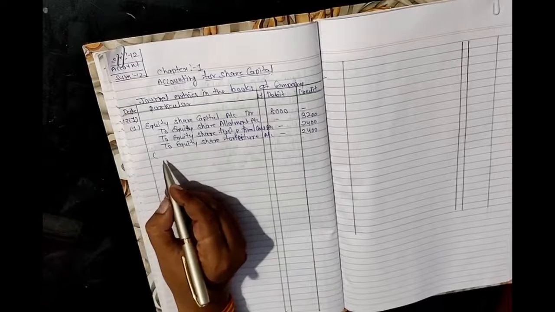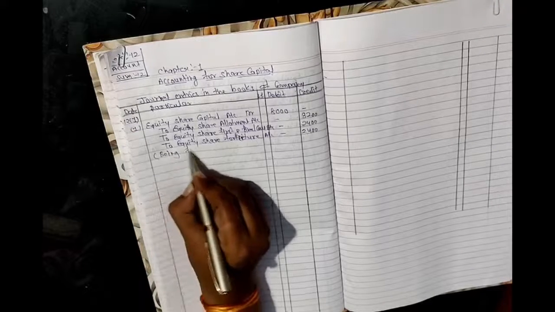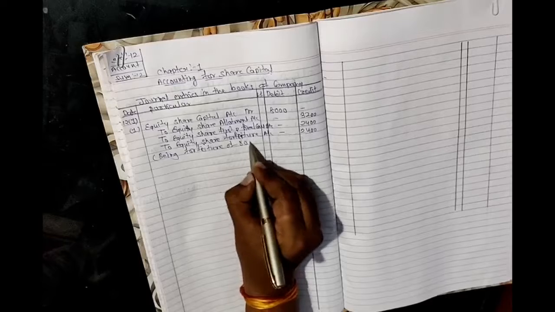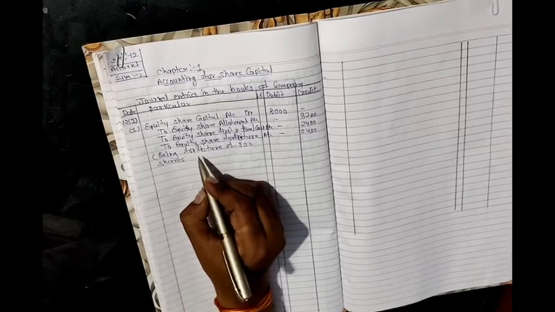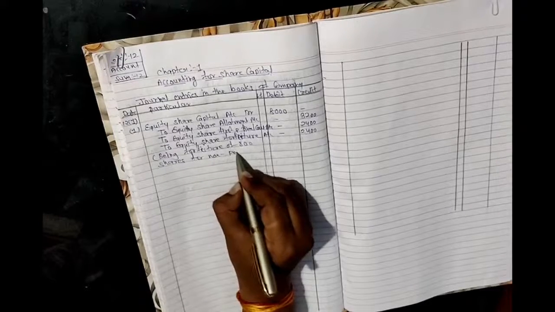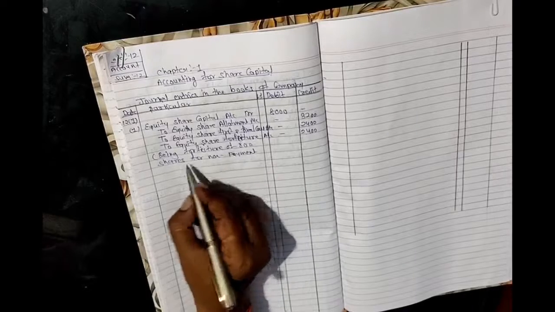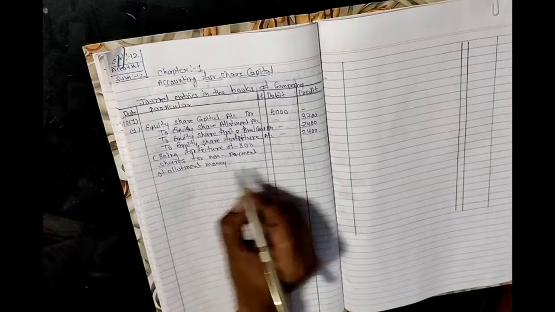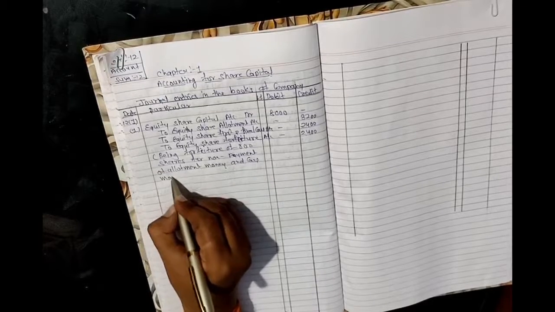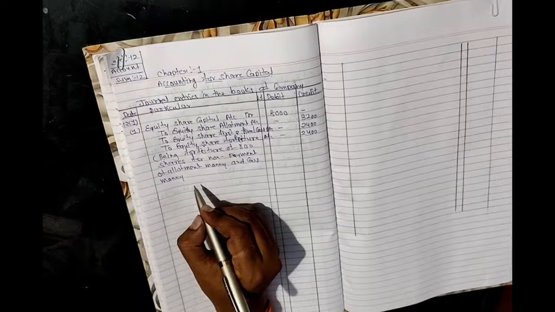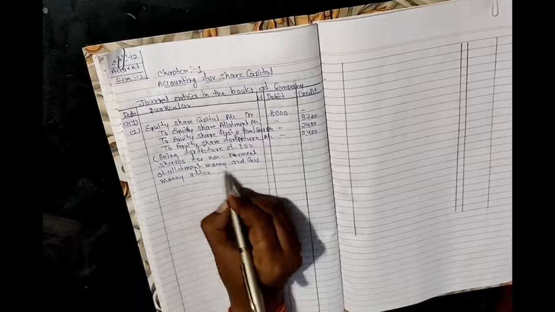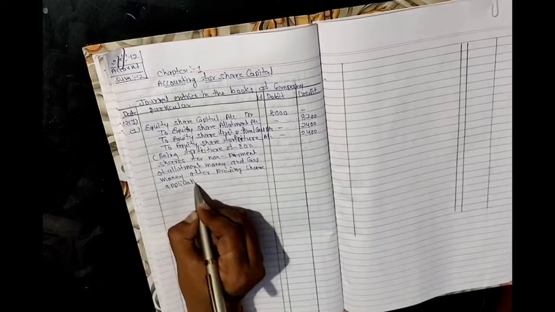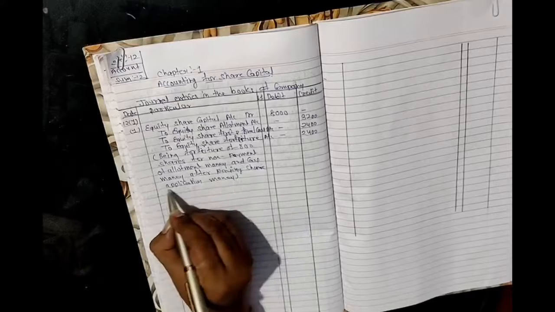Then the narration: being forfeiture of 800 shares for non-payment of allotment money and call money, after paying share application money.